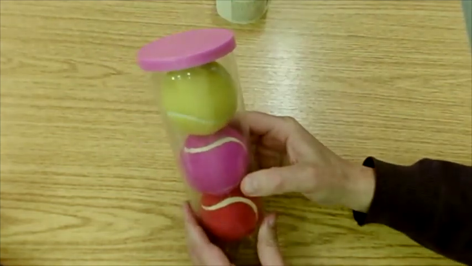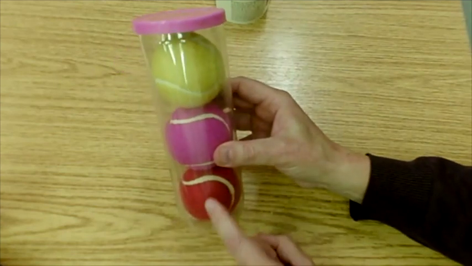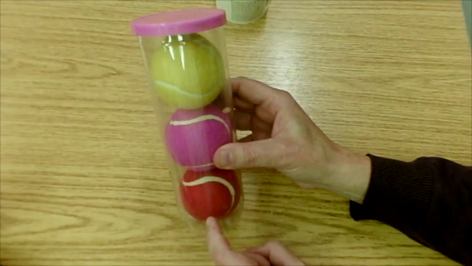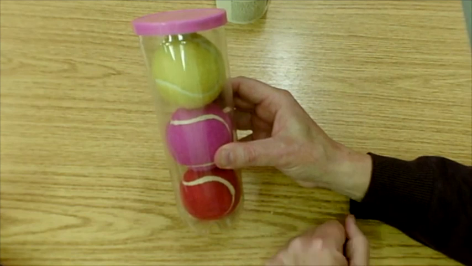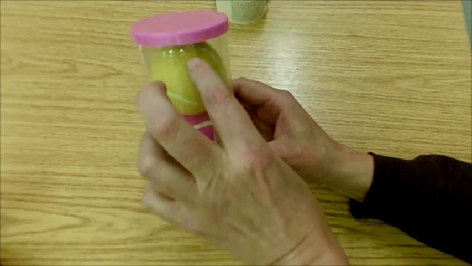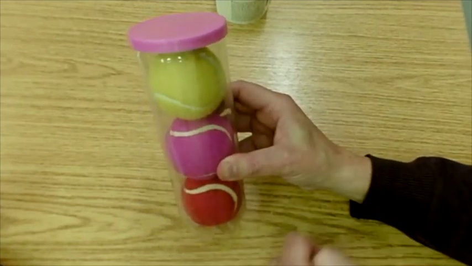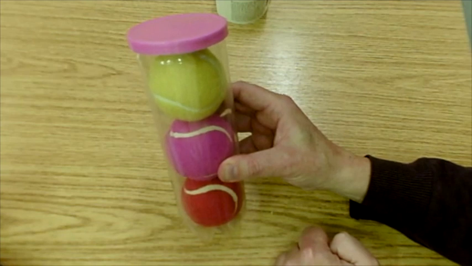And now for a little bit of mathematics. Let's say that each ball has a diameter of d. I don't know what it is, but let's say it's d. So that's 1d, 2d, 3d. So the height of the tube is 3 diameters.